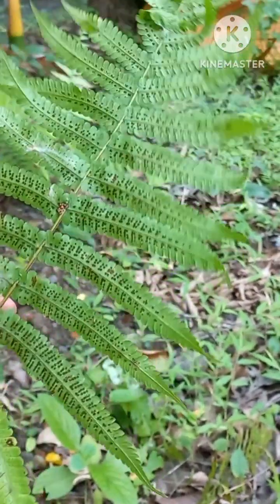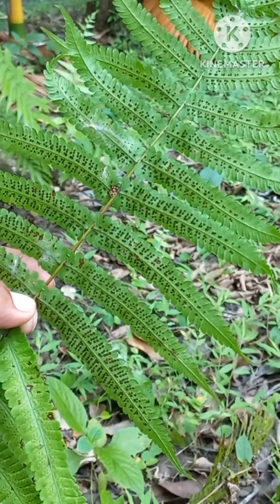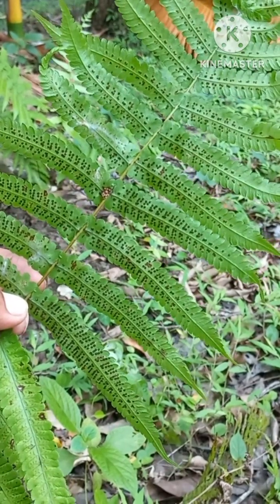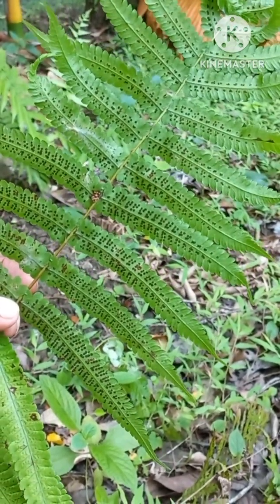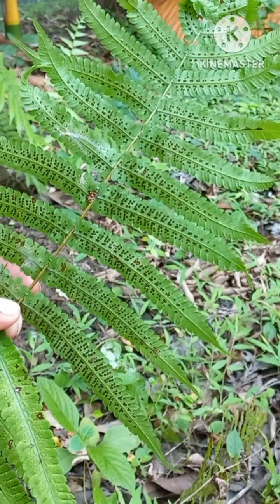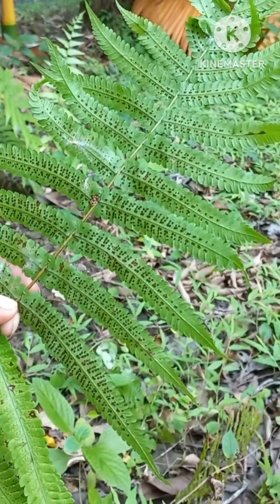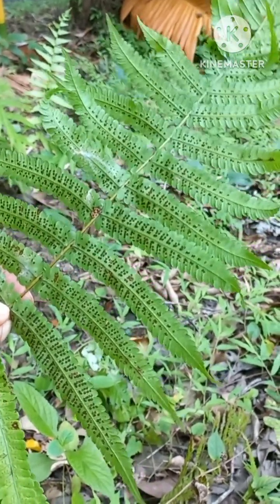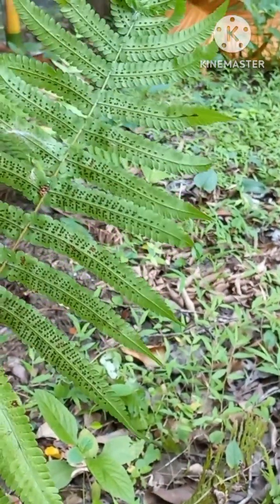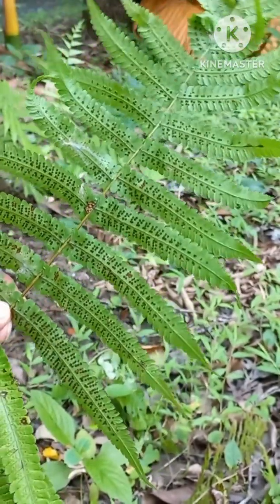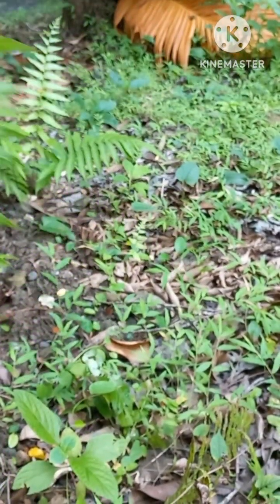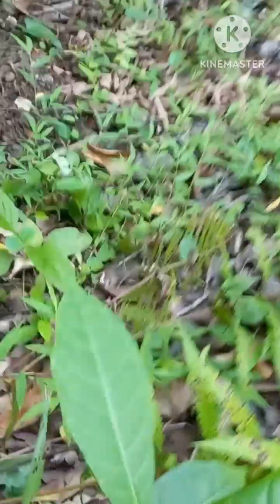Now these are all sori. One unit is called a sorus. In the sorus, n number of sporangia will be there. In a single sporangium there are n number of cells. After meiotic division they produce spores. After spore production, or after maturity of the sporangia, they split open and the spores fall on the nearby ground.